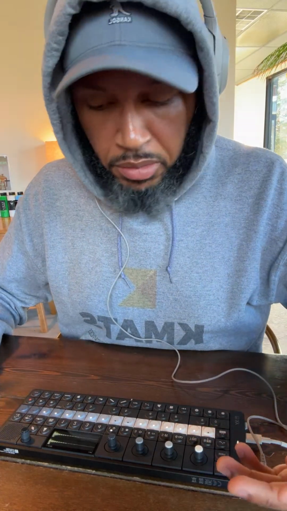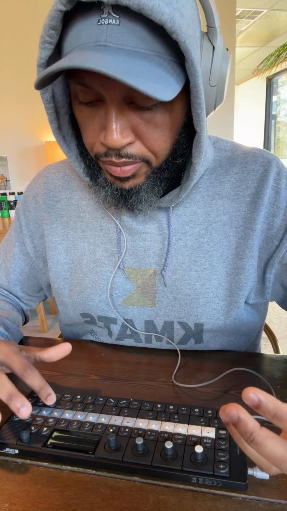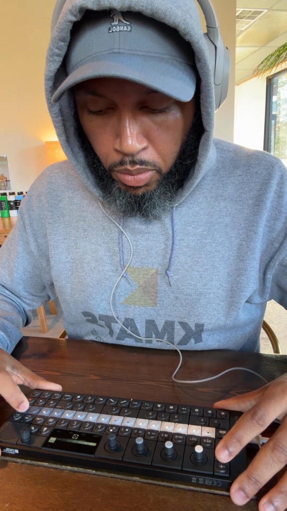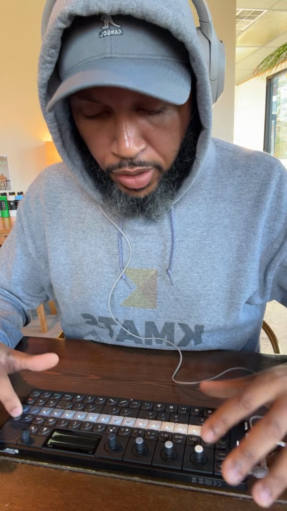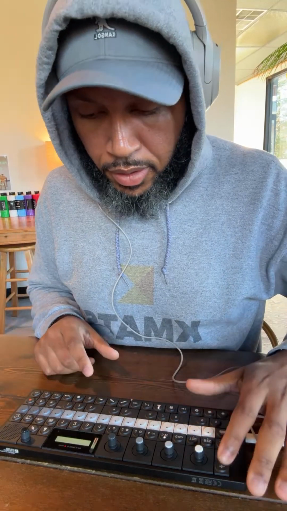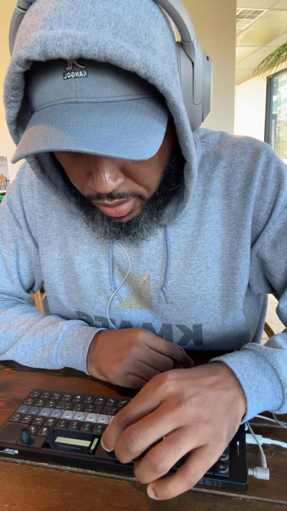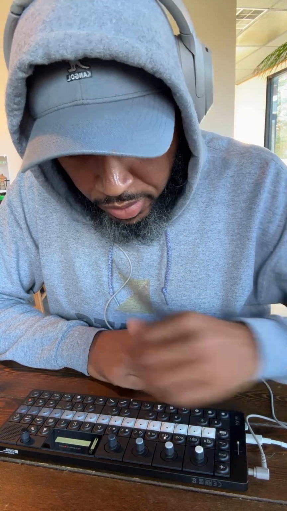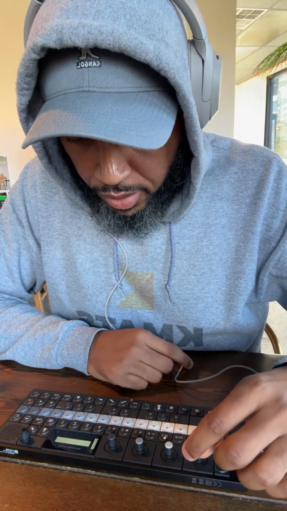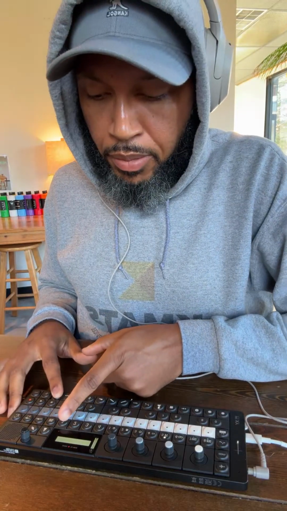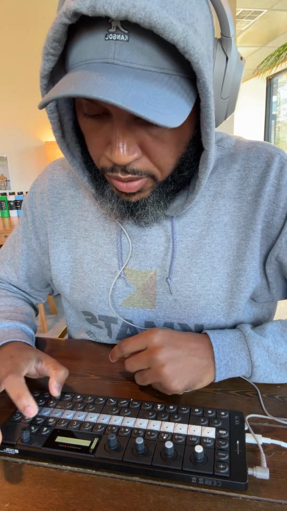Let's try sampling. Let's go to track here, to mic. So we're doing this. Let's turn this down. And then let's shift, press that to latch, so you can record without pressing and holding. So I'm going to try this real quick.